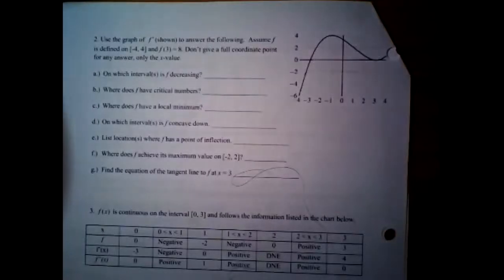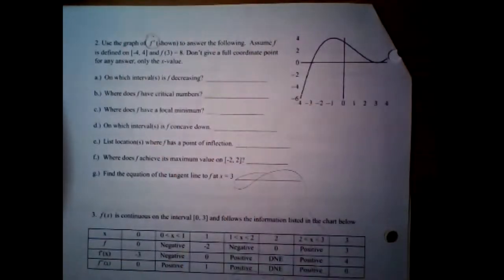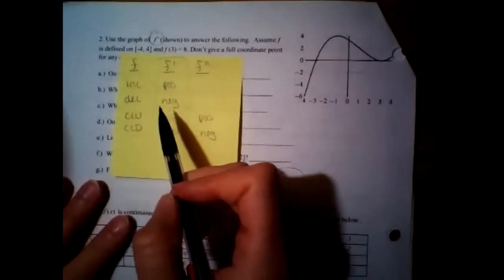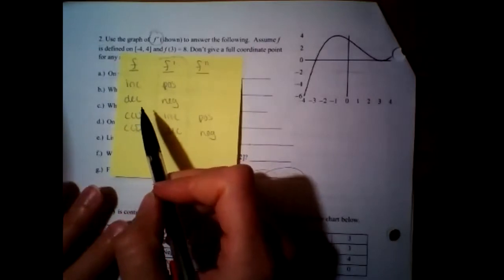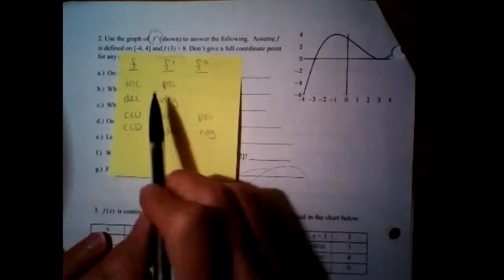All right, so this says use the graph of f prime that is shown. So they give us the derivative graph, which again is typically what they do, and that's good because that's the one that's going to give us all the information. I have this on a stick-it note, and I suggest you put this on a stick-it note or a scrap piece of paper too, because this is your go-to cheat sheet for everything in Unit 5.